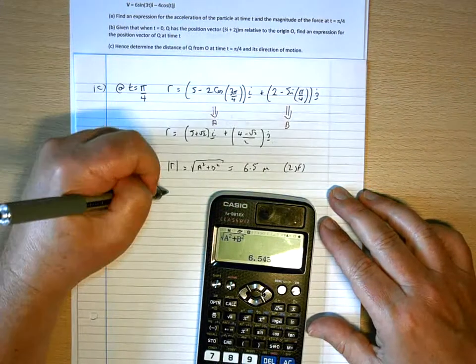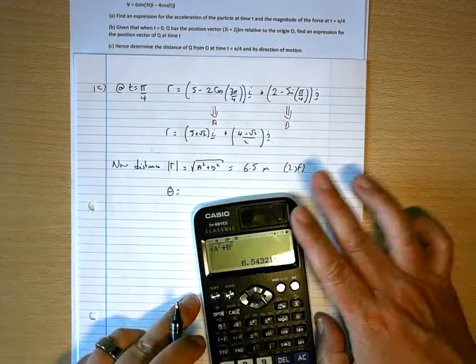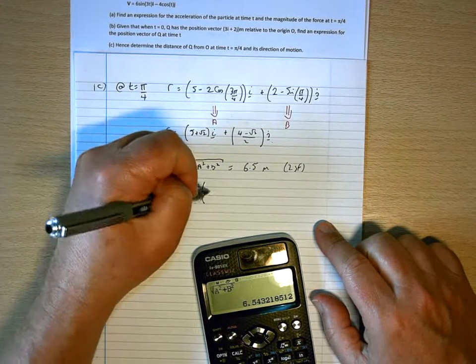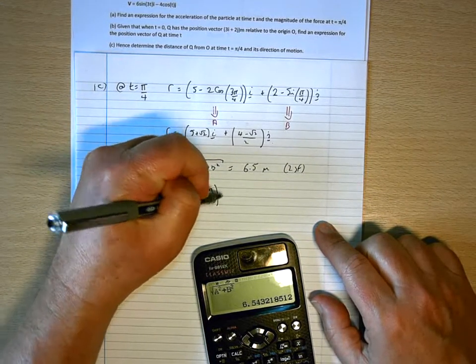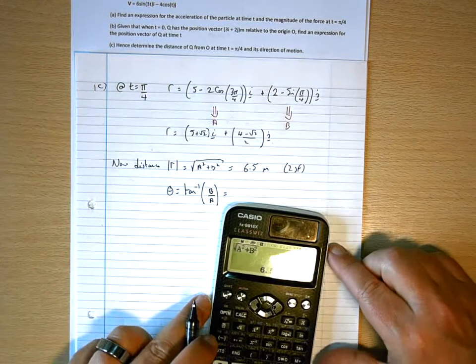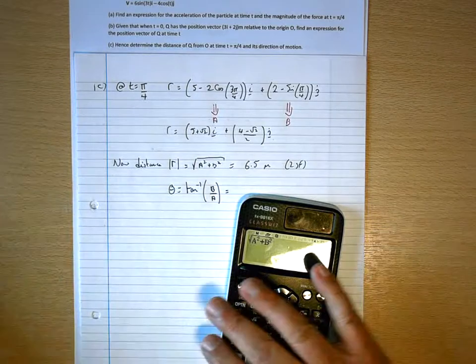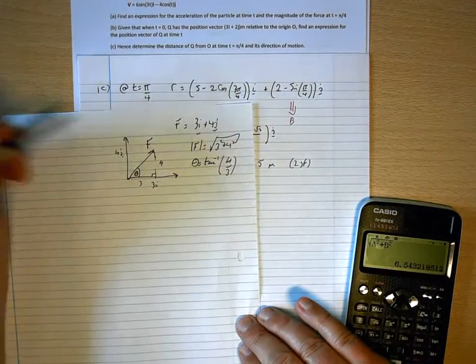And then the direction is going to be inverse tan of the j component over the i component. And now we need to be in degrees because that angle is measured in degrees.